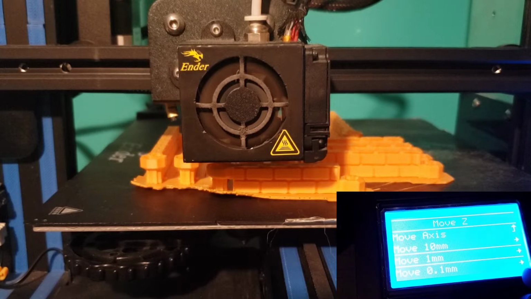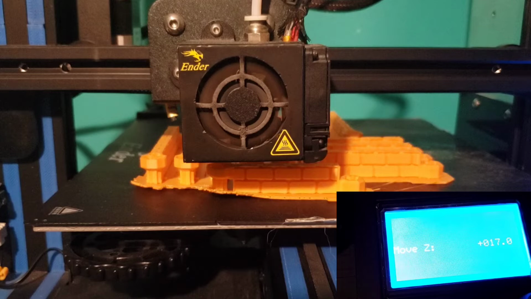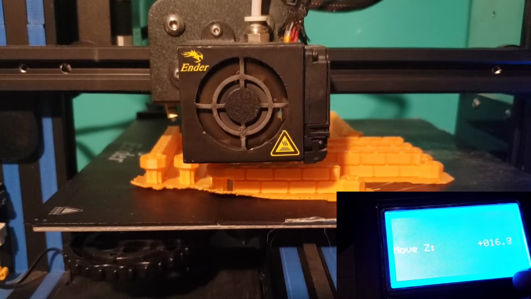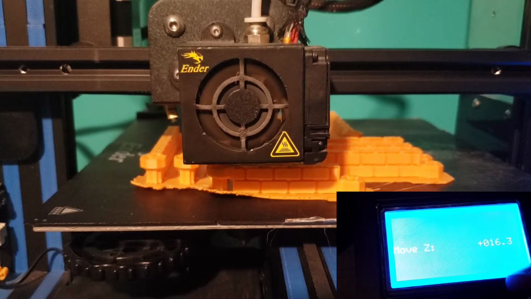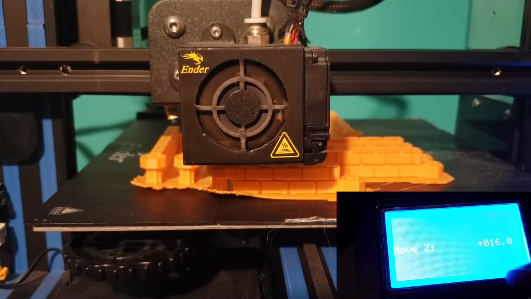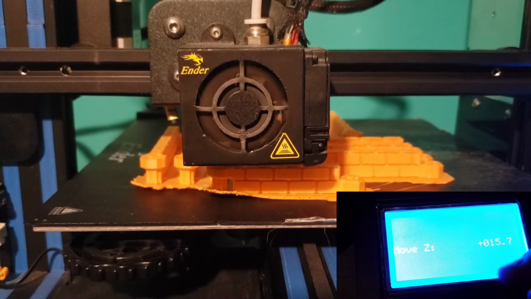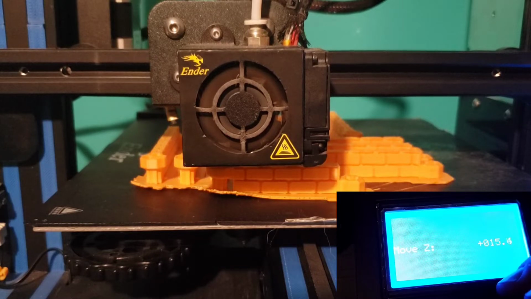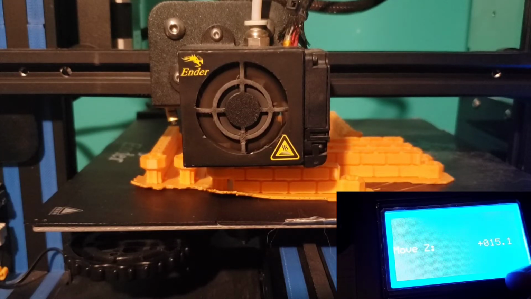Okay. 17. Let's move it really slowly now. So 15.1 roughly.